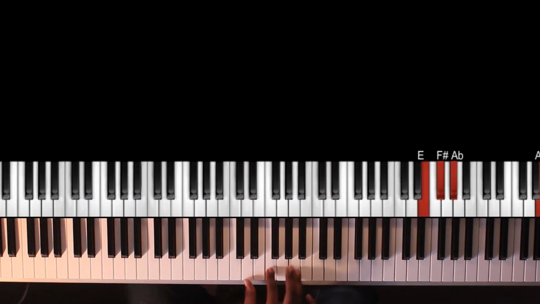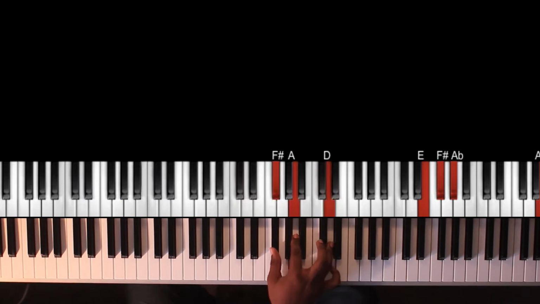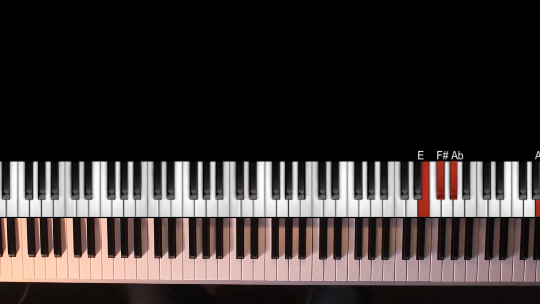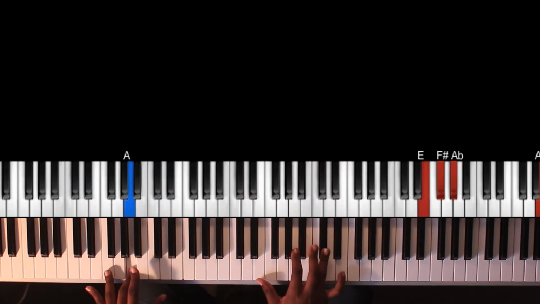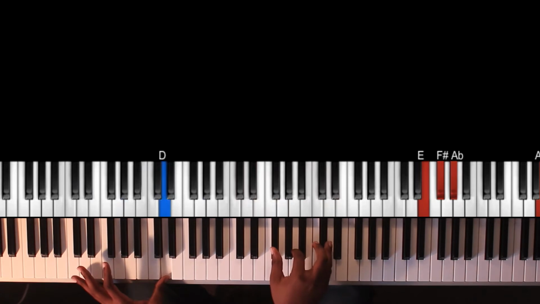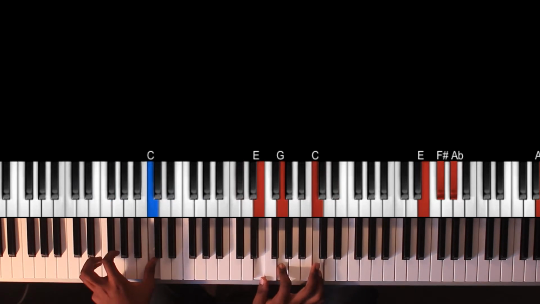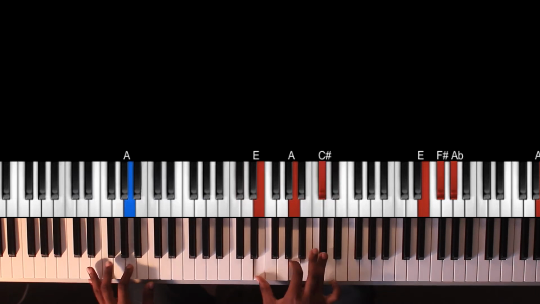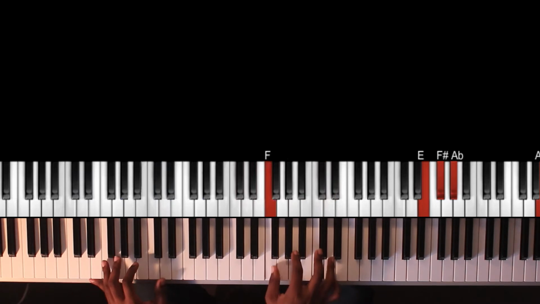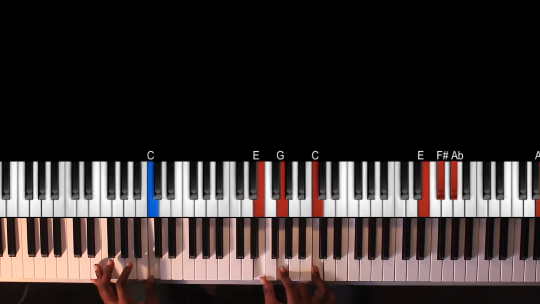I'm going to play the D minor, then I'll play the D. So I'll play A minor and A, then D minor and D before I get to the G. Again, a man of sorrows, A minor and A, D minor, D, then G, then back to C.